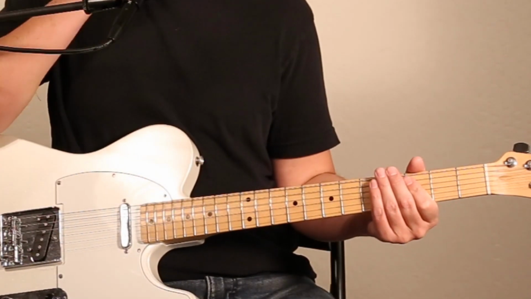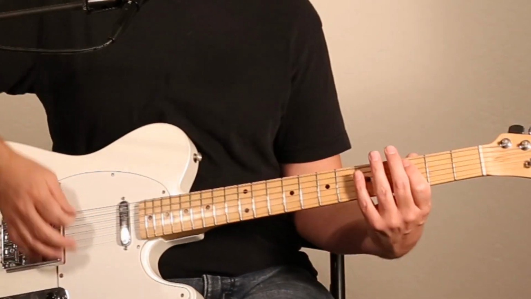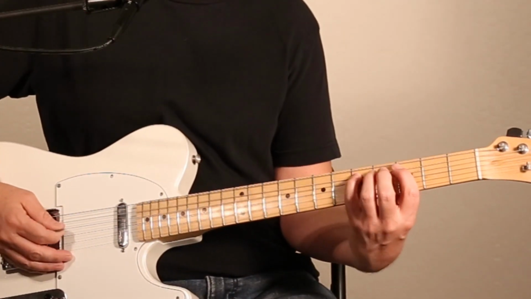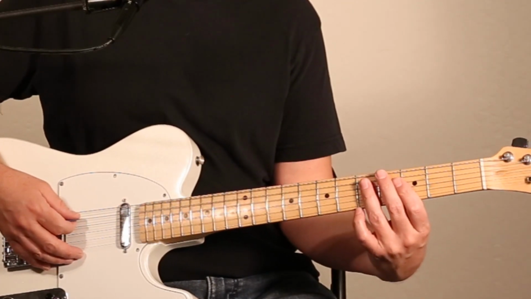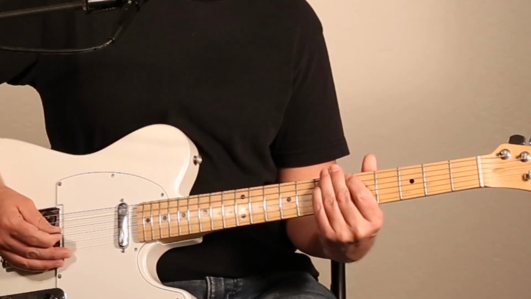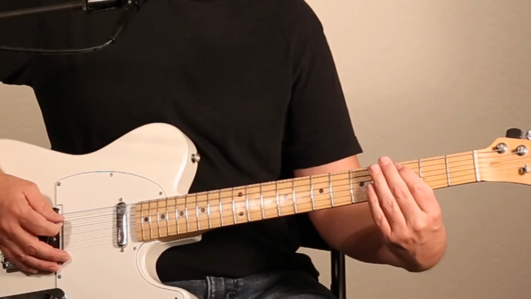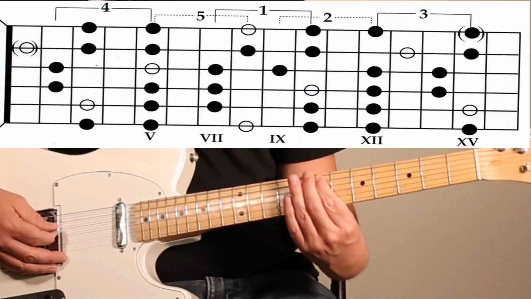Another thing to think about when you're playing in your majors is thinking about that major second, which is a D note when you're playing in the key of C. So root, second, 3rd.